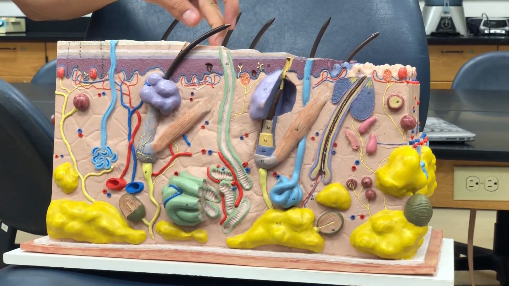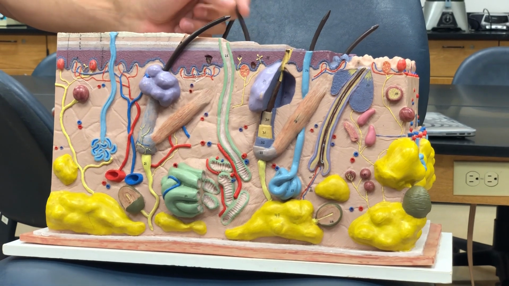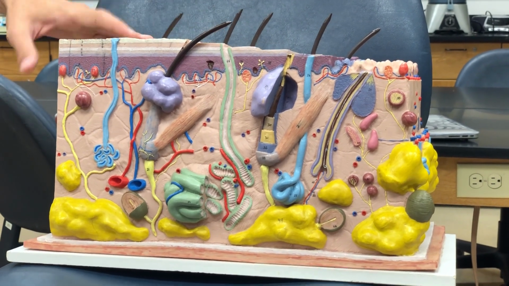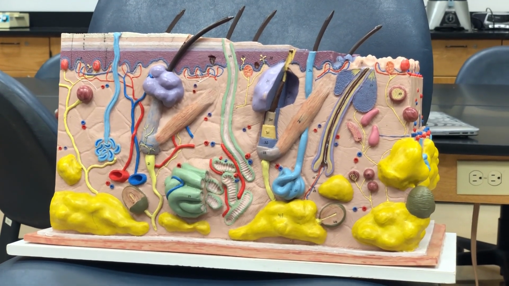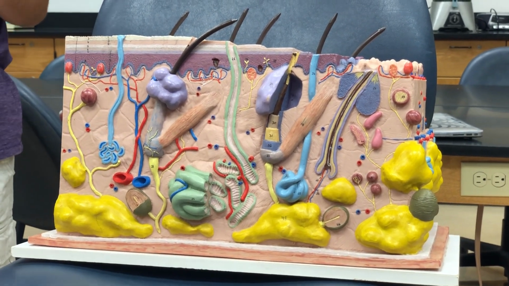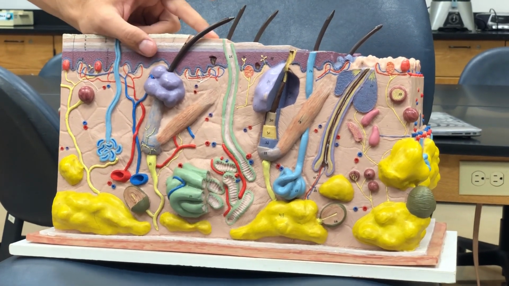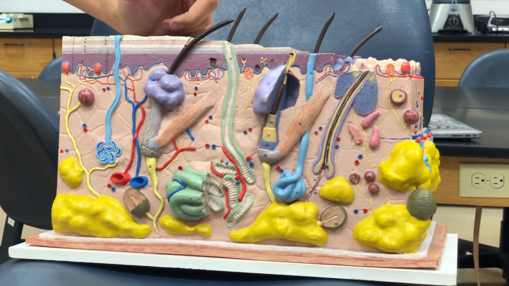What layer of the epidermis does this model specifically not have, given that there is hair? Lucidum. Where do you find stratum lucidum? Palms and soles of feet. Yep, palms and soles of feet. Right, key, right underneath stratum corneum. So stratum corneum, stratum lucidum. What's the next layer?